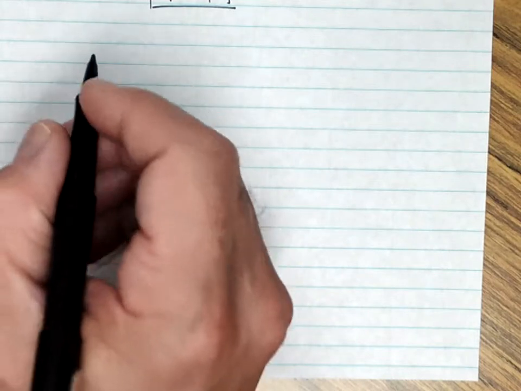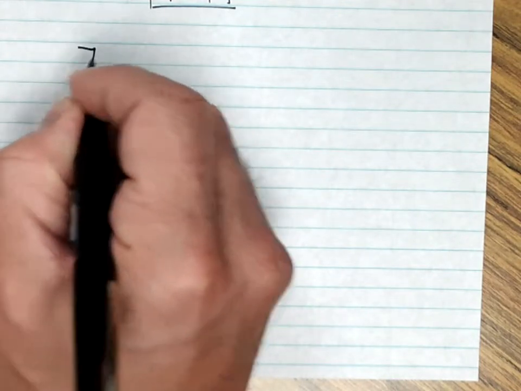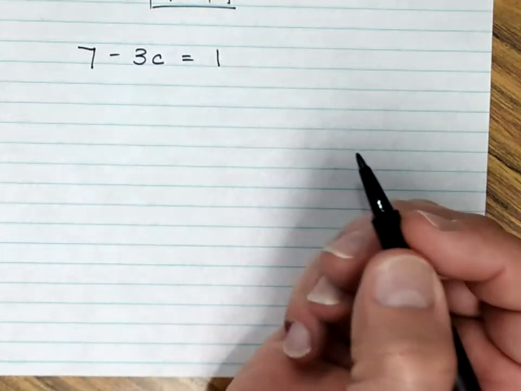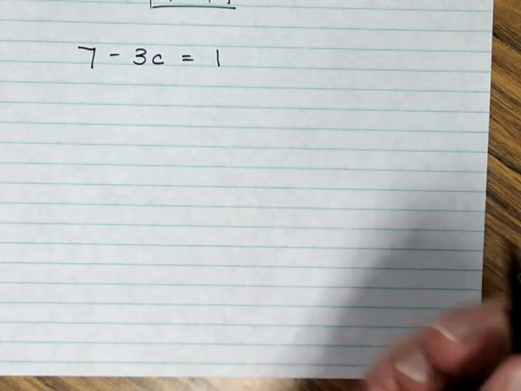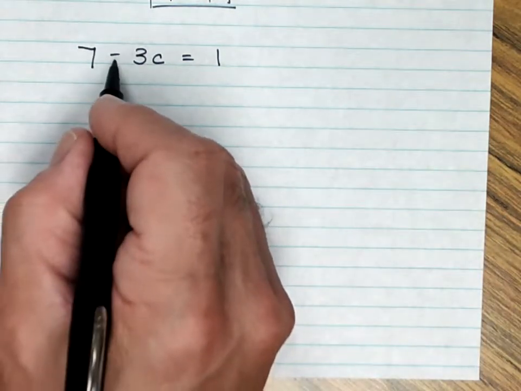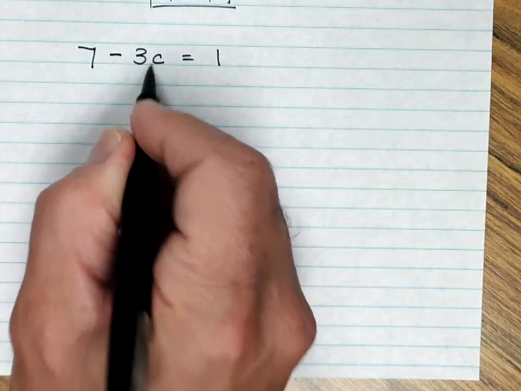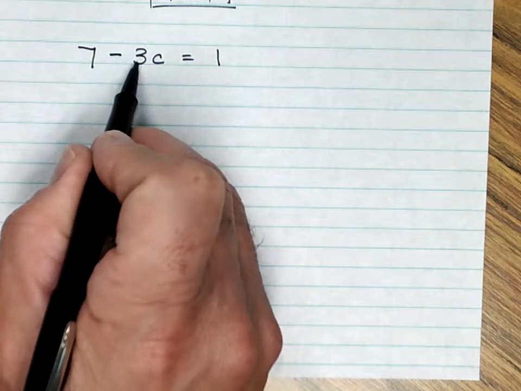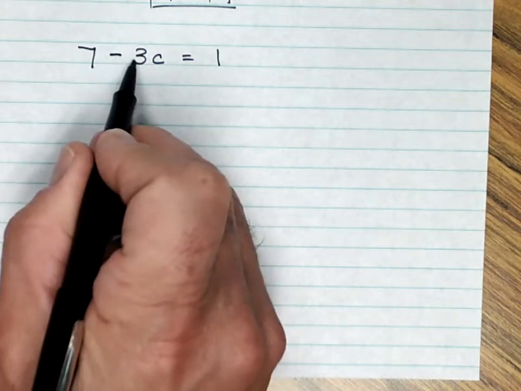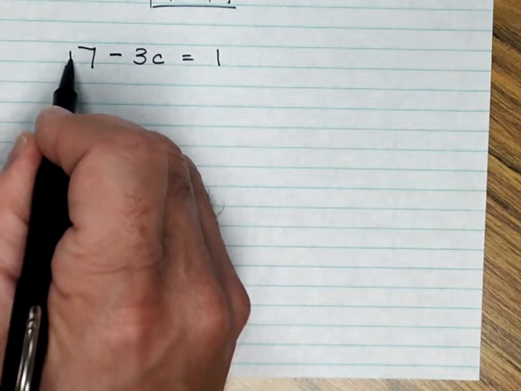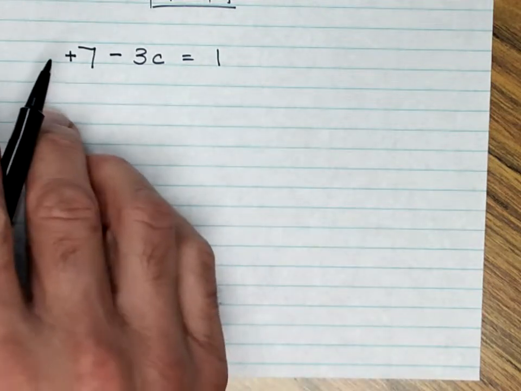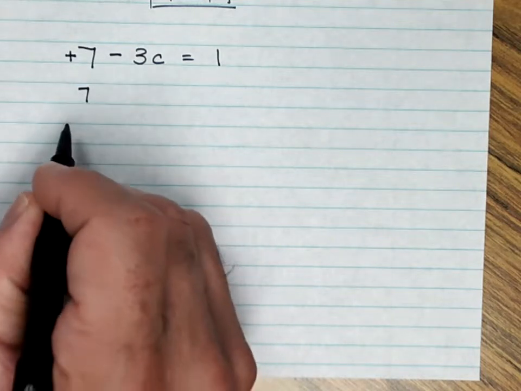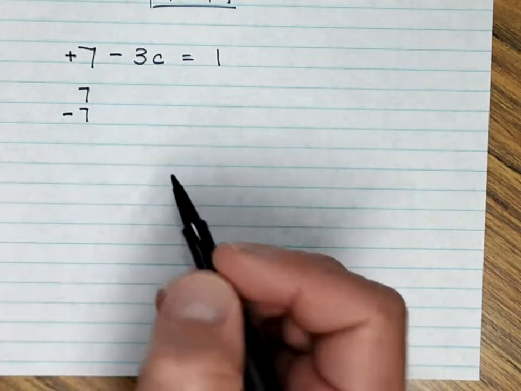Remember to stop the video at any time you want. So we have 7 minus 3c, and that's going to equal 1. So again, I'm always looking to add or subtract first. This is a negative 3 times c, so that is not addition or subtraction. This is a negative symbol for that coefficient. This is a negative coefficient. What we're looking to do is remove this positive 7 from the left side. So the inverse of positive 7, and now I'm going to show it the way that many of you like to show it, is to subtract 7.